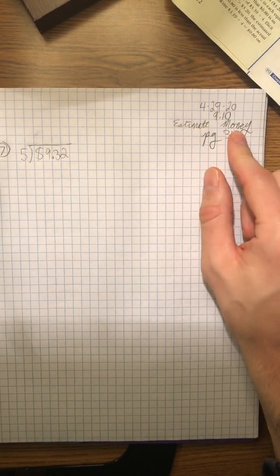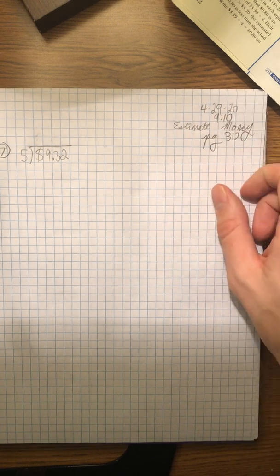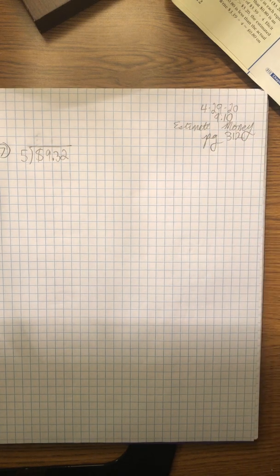Today we are estimating money. It is Chapter 9, Lesson 10 on page 312. Go ahead and open up there if you're not already.